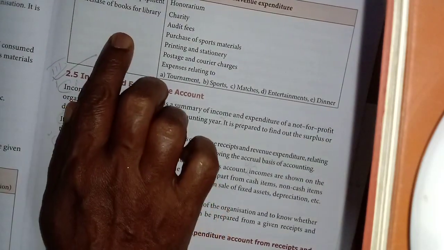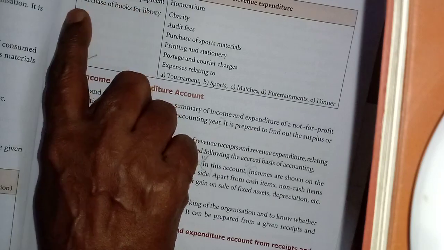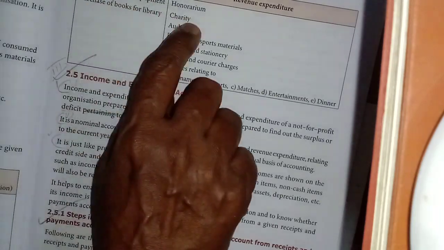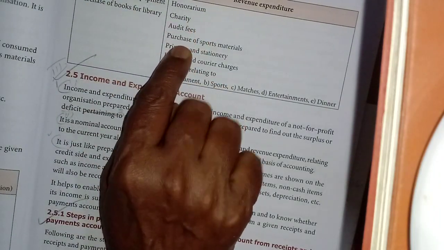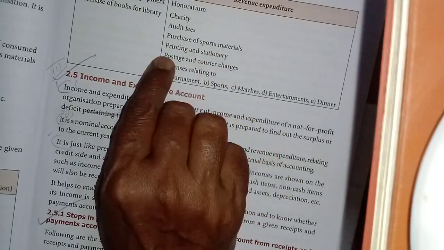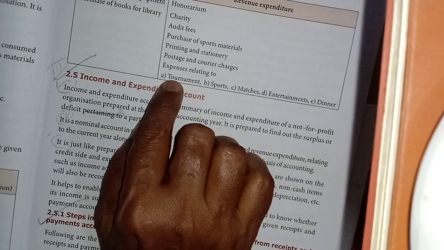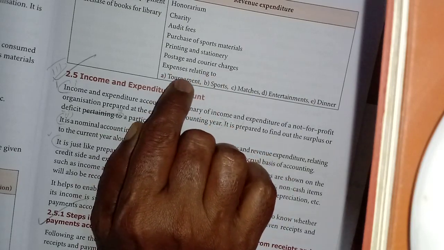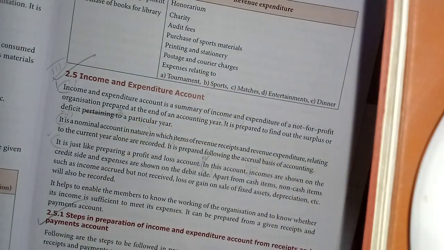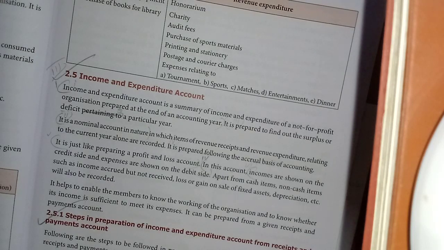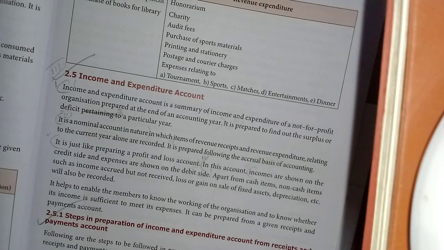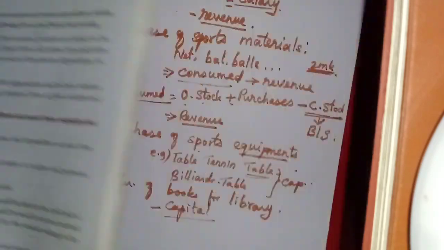Then capital expenditure: purchase of sports equipment, purchase of books. Then honorarium, charity, audit fees, purchase of sports material, then printing and stationery, postage and courier charges. Then expenses related to tournaments, sports matches, entertainment, dinner, etc. All these are the receipts and payments, or income and expenditure, we have seen.